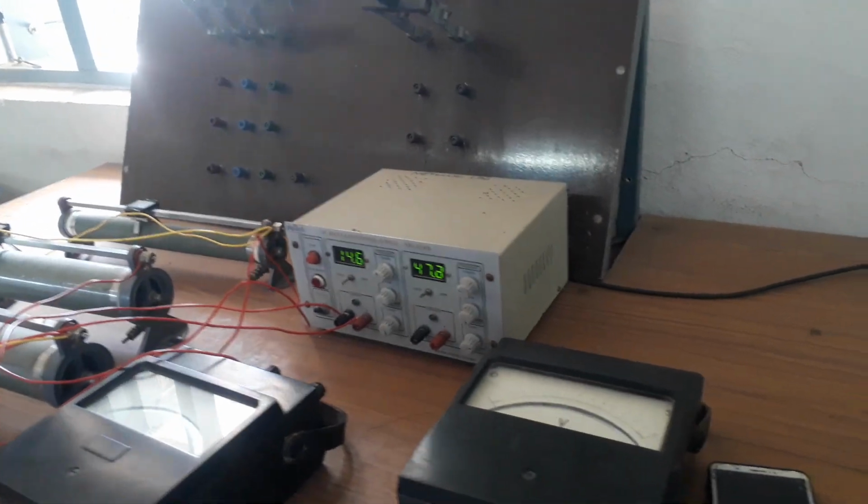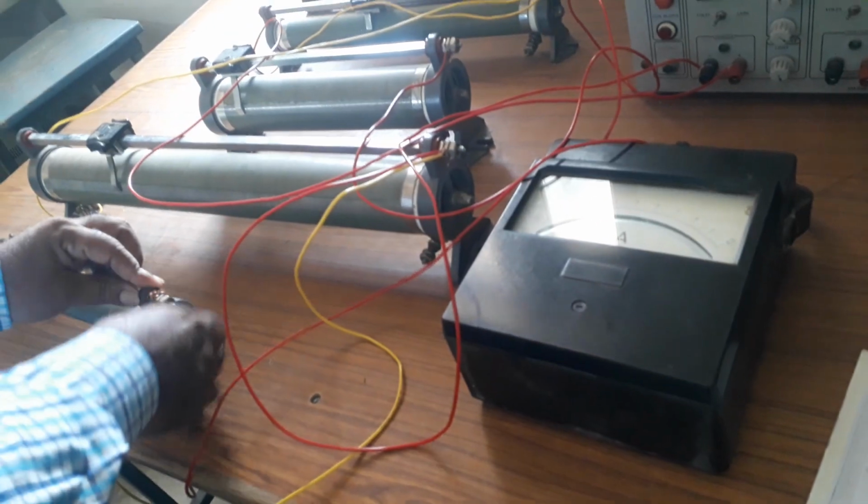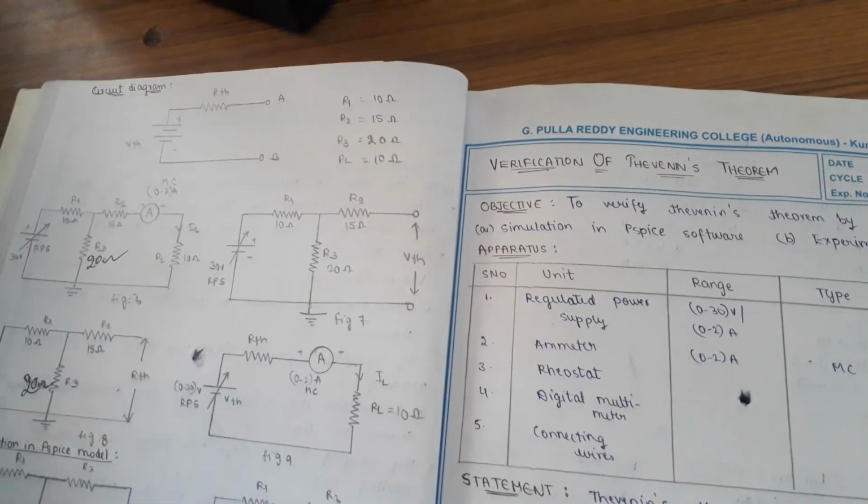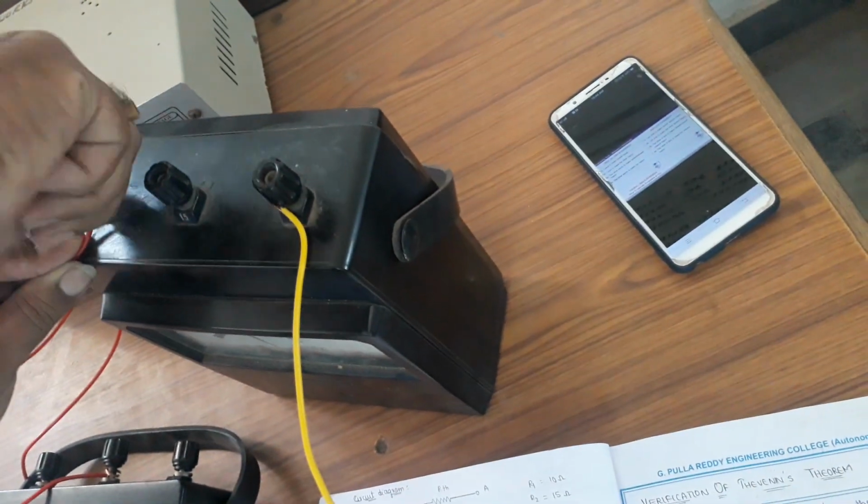In the second circuit, we calculate the Thevenin's voltage by removing the load resistance. By removing this RL, we connect the voltmeter across the output terminals, and then we calculate VTH for the same values. We remove the ammeter as well and connect here. This is VTH. By removing the ammeter and the load, we place the voltmeter to measure VTH.